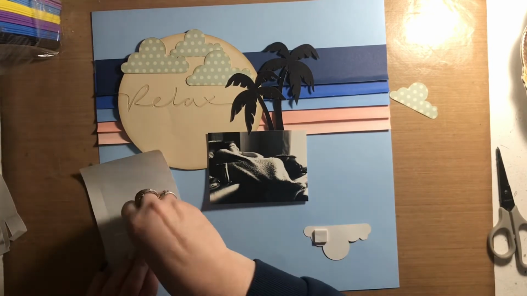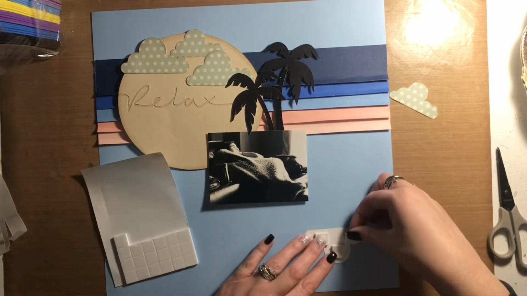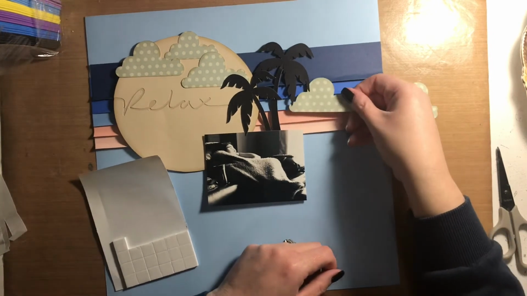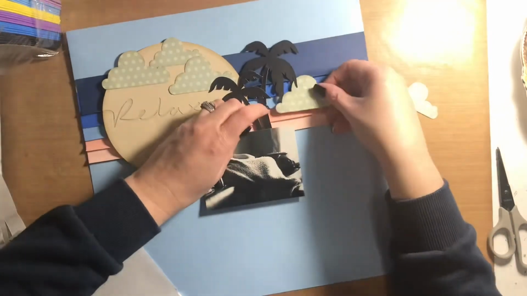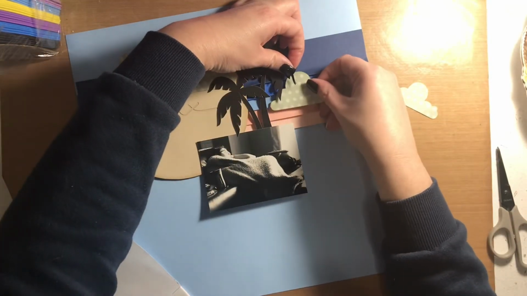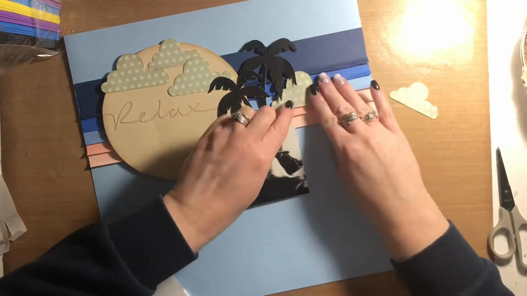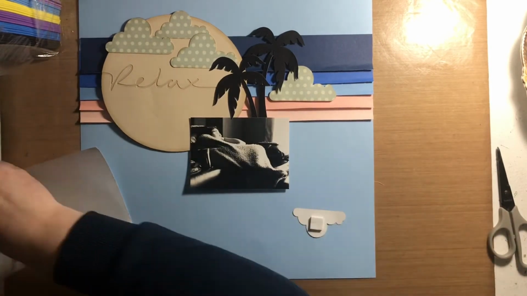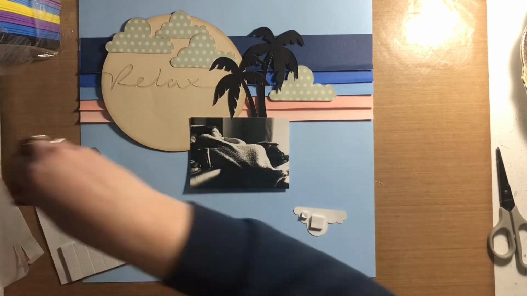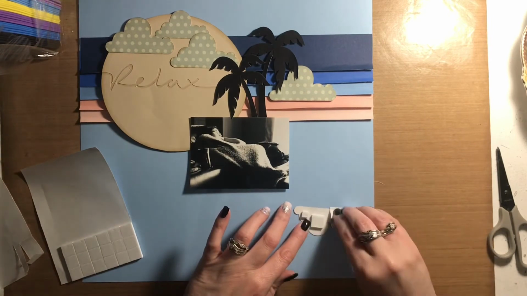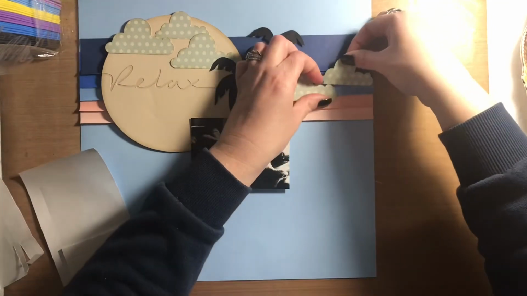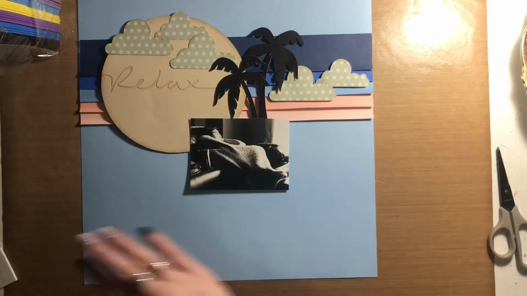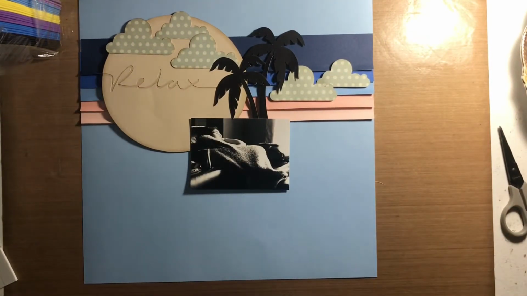I inked all of the clouds. I've got 2 other clouds here that I'm going to adhere to the layout on the other side of the palm trees. They're also getting some foam squares just so they sit above the distressed edges of the paper strips. And once that is done, I think I'll actually ink the edge of my photo as well. I mat it to white cardstock. I don't think I've done that just yet.